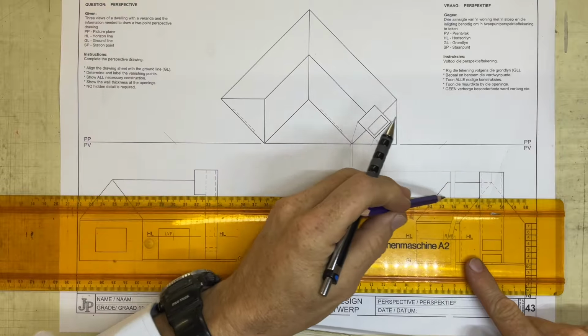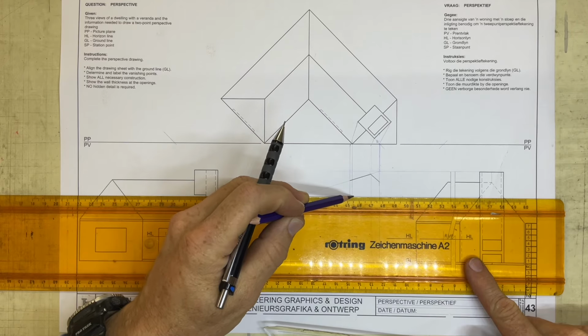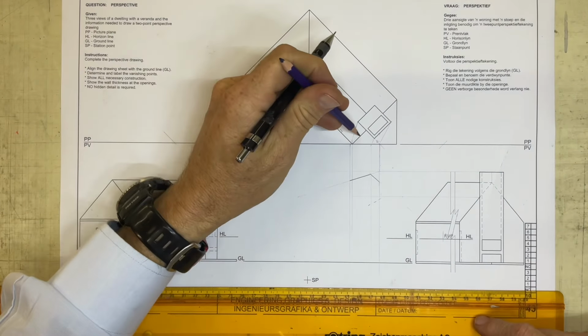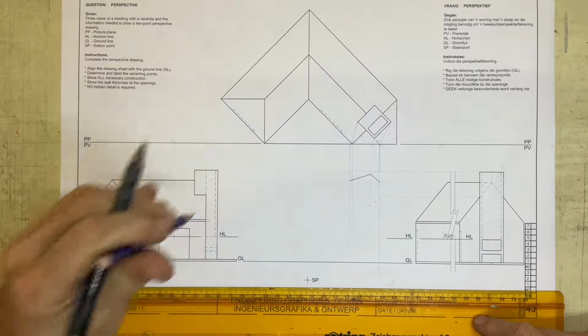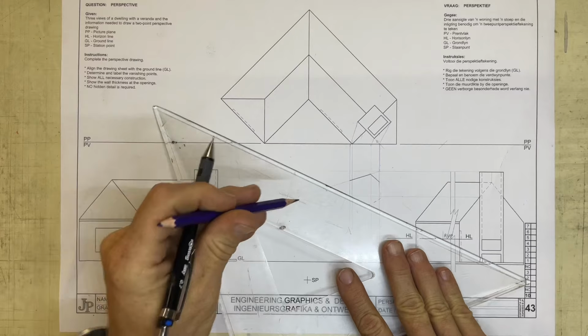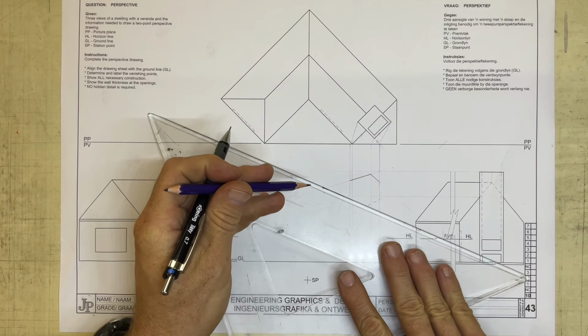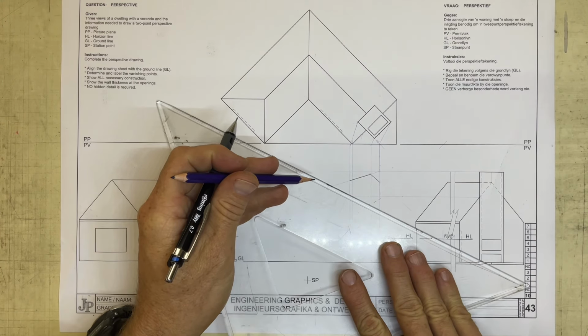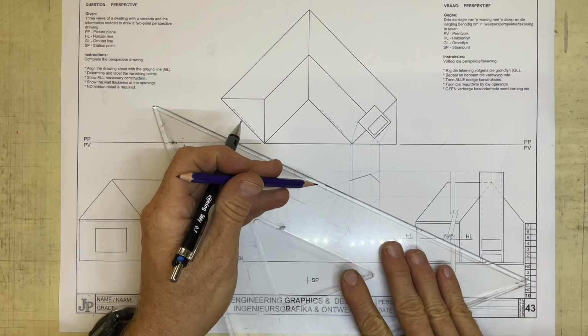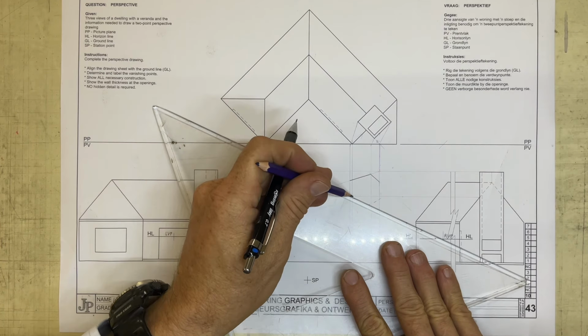So I'm going to take a line coming across to that point. Okay, that line we said was going off in the right-hand direction. So from that point, I'm going to take a line coming down to the RVP over here. Let's just get that all lined up. There it is, to the RVP over there.